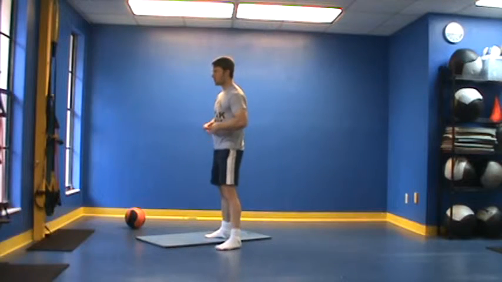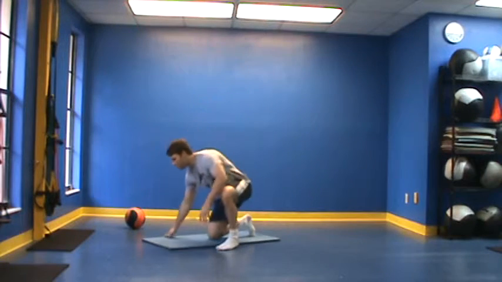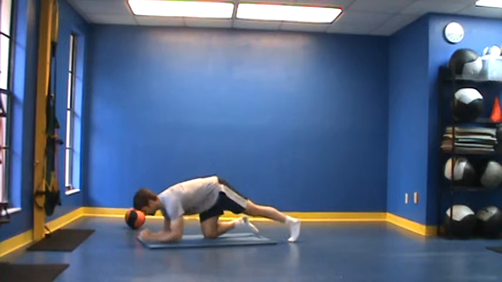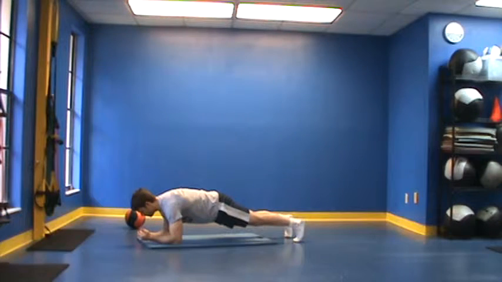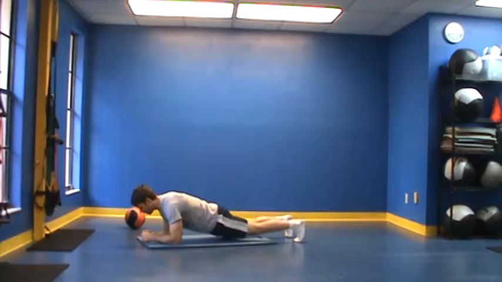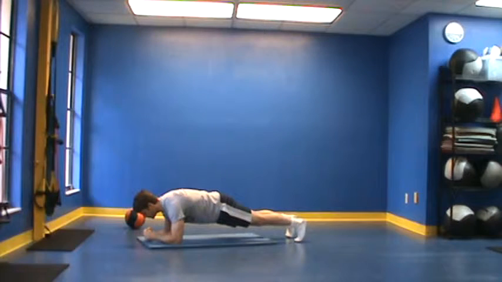All right, so some examples of this core stability concept are movements which teach the torso, or teach the abs, to resist movement. So think about something like a frontal plank. Okay, what am I doing here? I'm preventing arching of the back. I want to hold in this position.